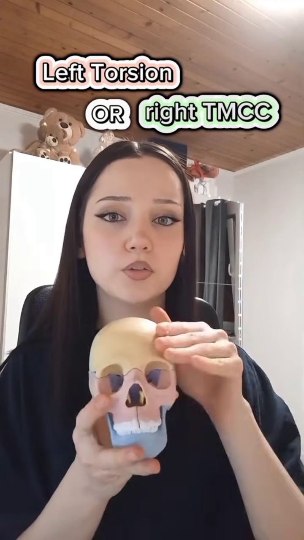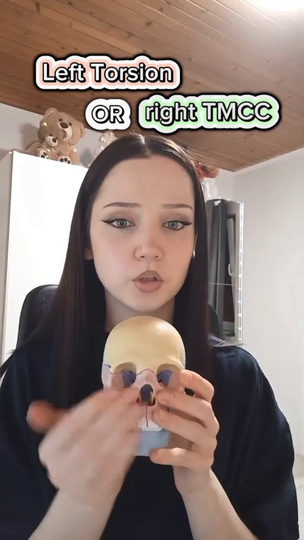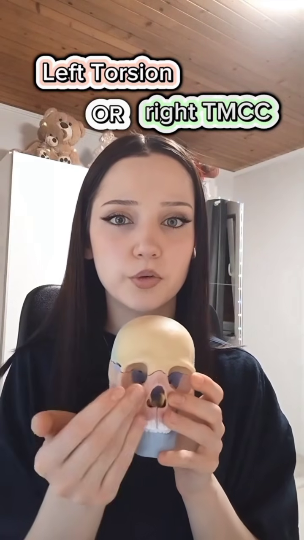Because the right side has to follow the left side, and it has to follow it in a way that now it will rotate internally, and something that happens as one of the compensations is that the left side of the face will move forward. Okay, so in left torsion, the left side of the face will appear more prominent.